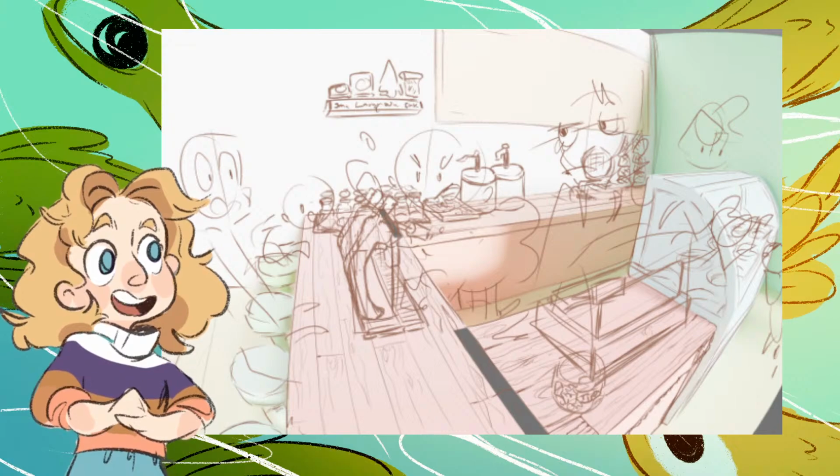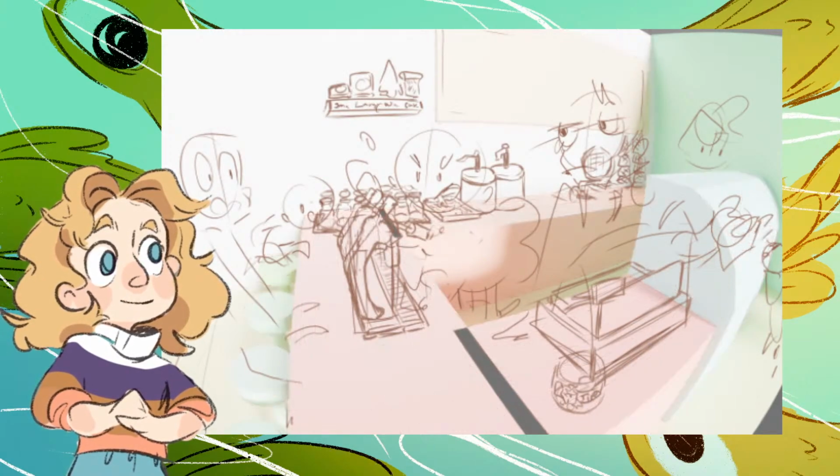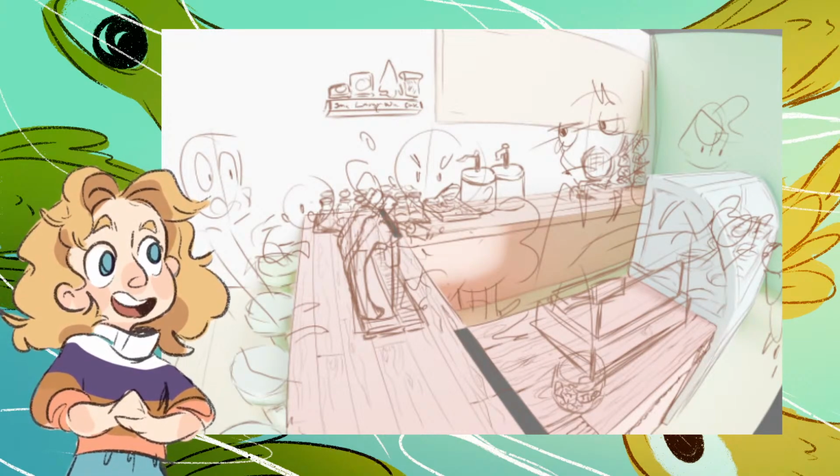I think maybe I should just focus on the characters now, because I think I have a decent amount of the background made, so I can just worry about the character designs now.